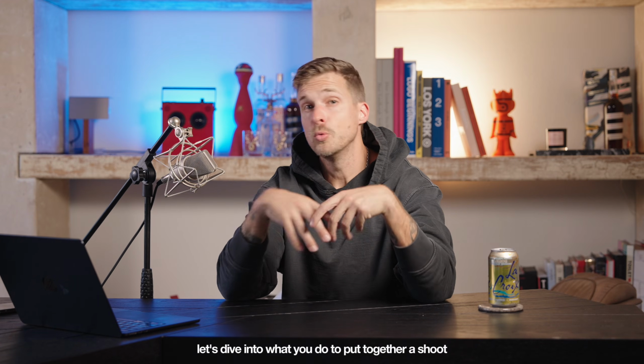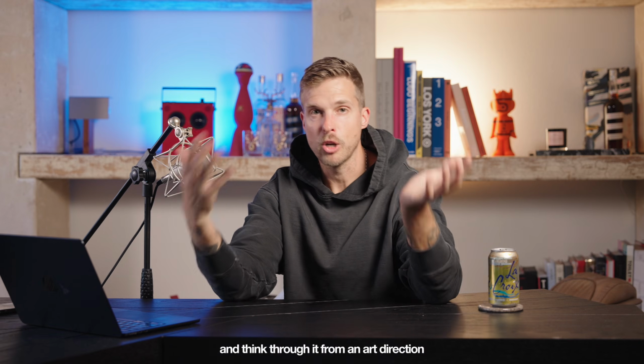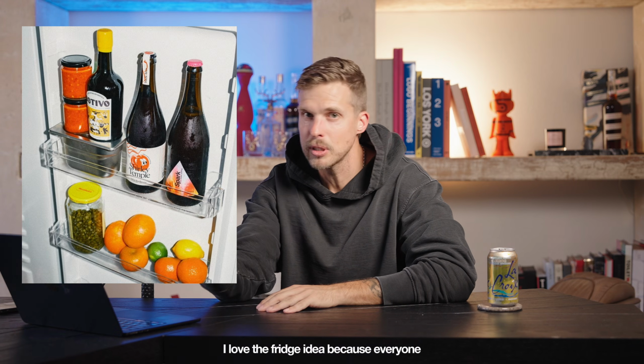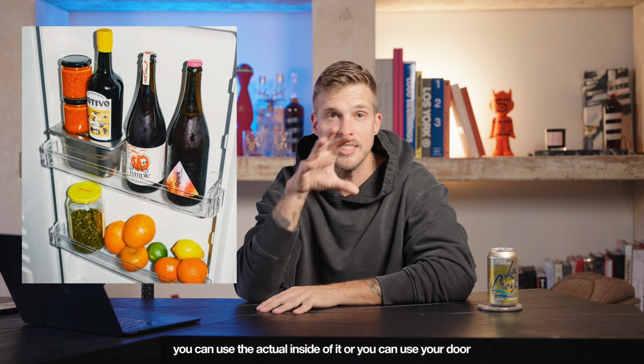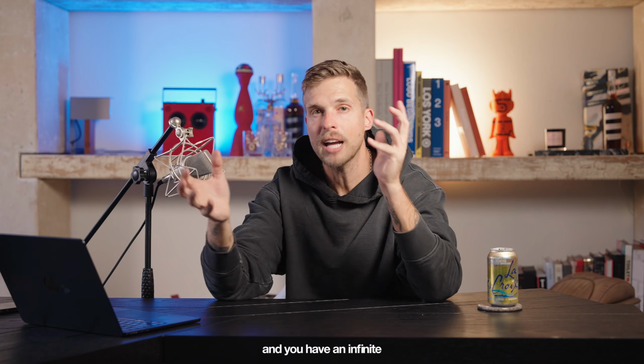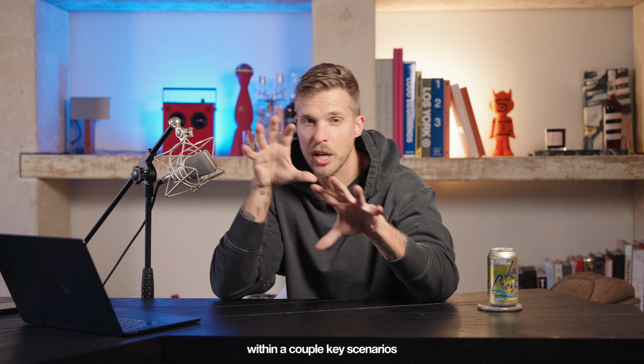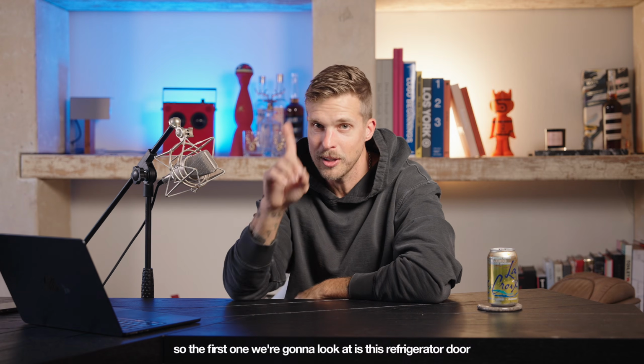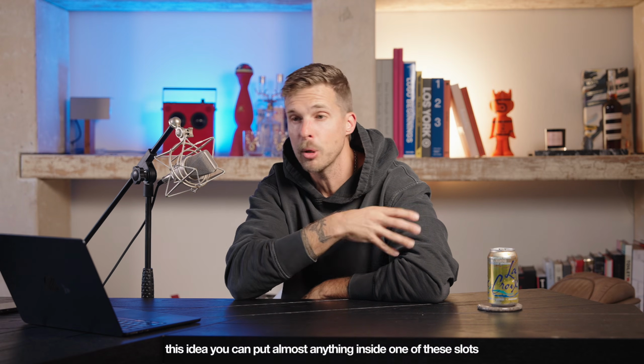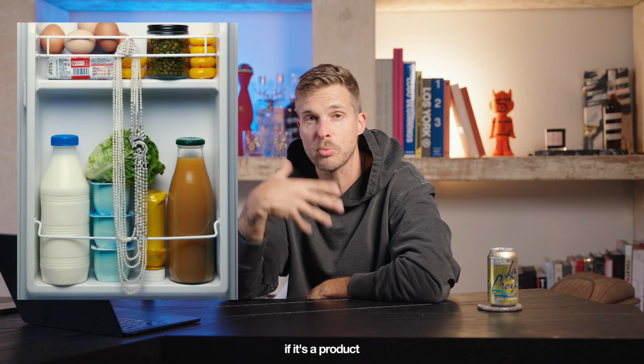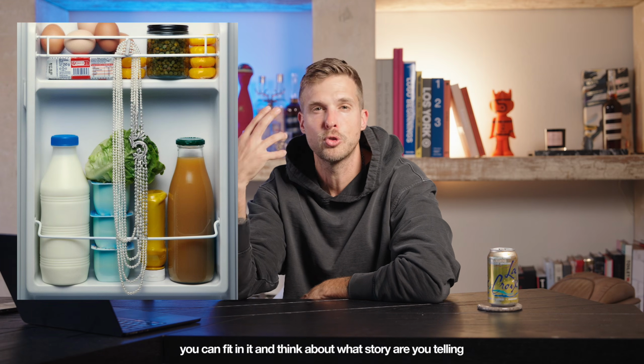So let's dive into what you do to put together a shoot and think through it from an art direction perspective. I love the fridge idea because everyone has a fridge for the most part. You can use the actual inside of it or you can use the door, and you have an infinite world of creativity you can play with within a couple key scenarios. The first one we're going to look at is this refrigerator door. This idea that you can put almost anything inside one of these slots, if it's a product you can fit in it, and think about what story you are telling.